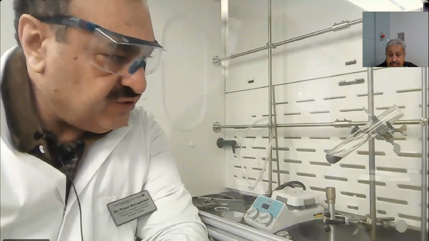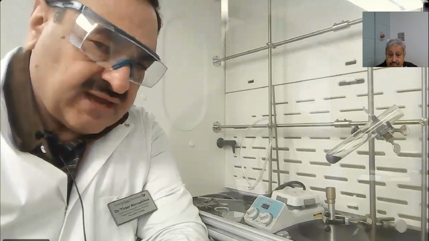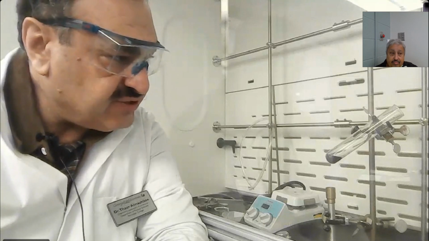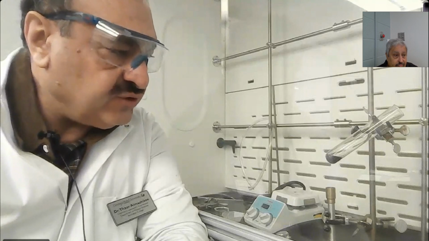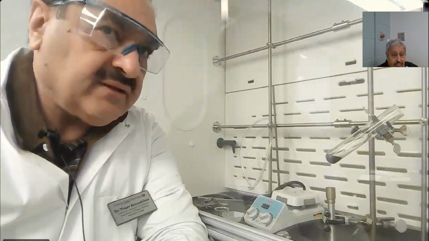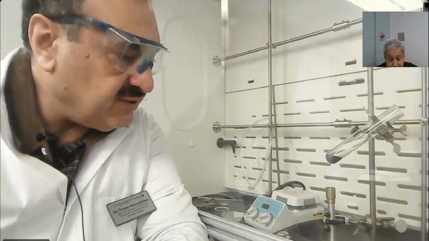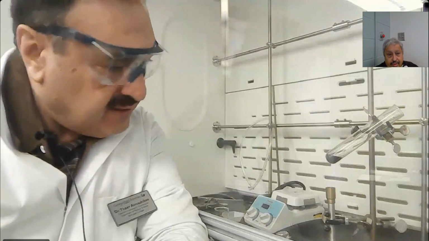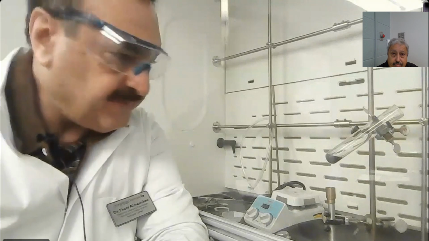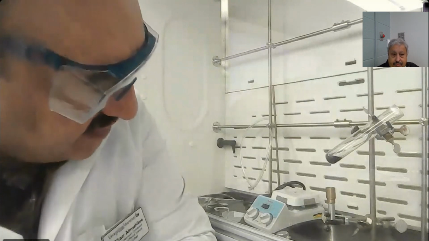When you finish, we need to clean your test tube by using tap water with a brush and dump any solution in the barrel that you put in the corner inside the room. You don't need to dump your solution inside the sink. Okay, this is for your safety and the safety of our environment.